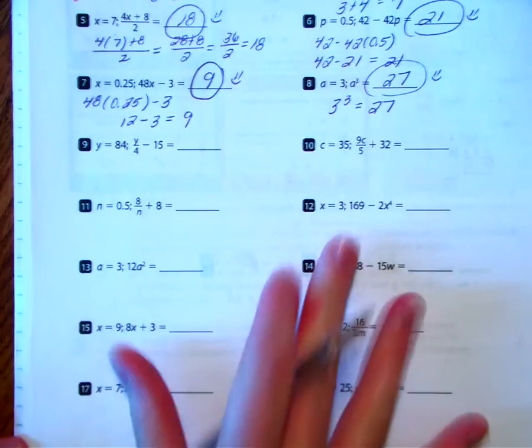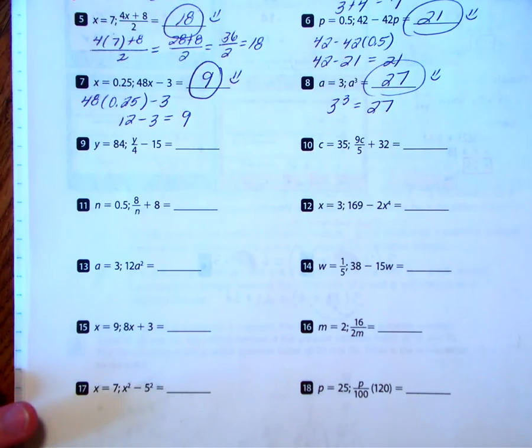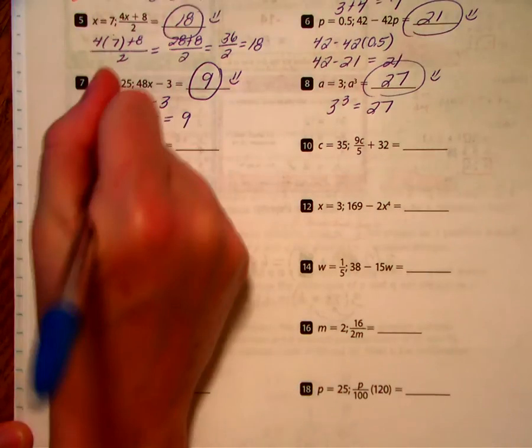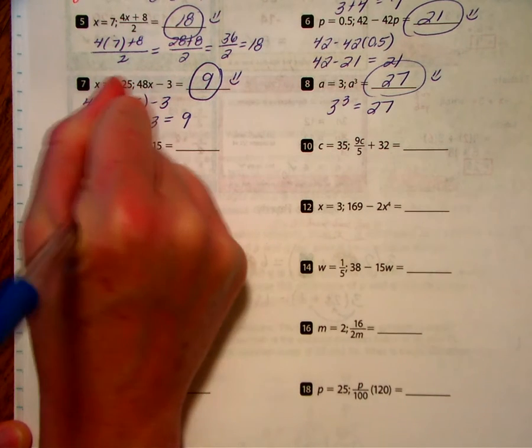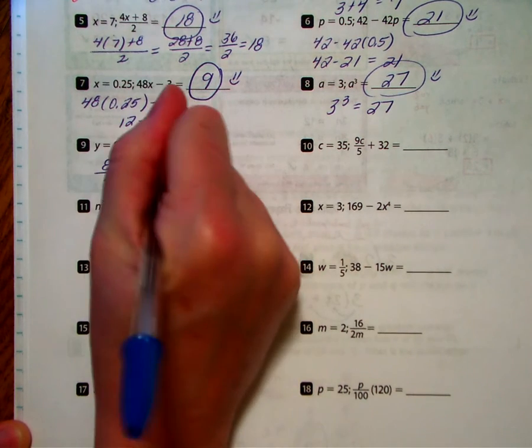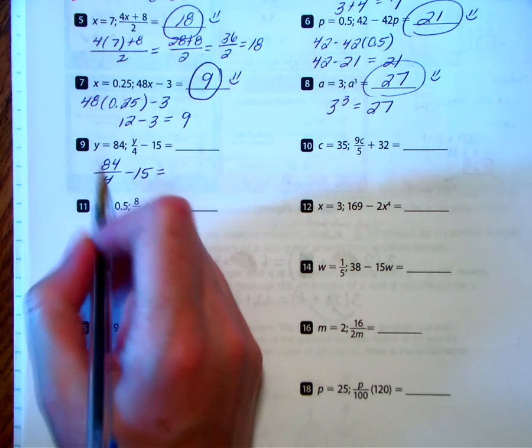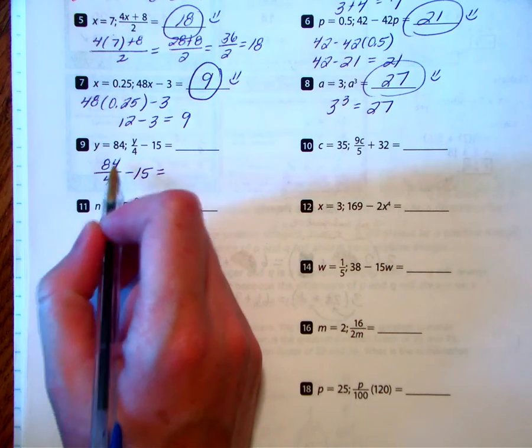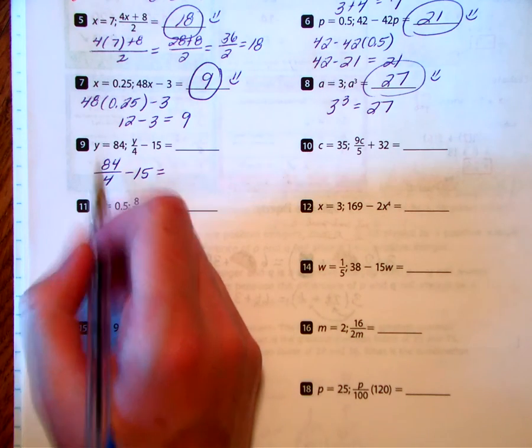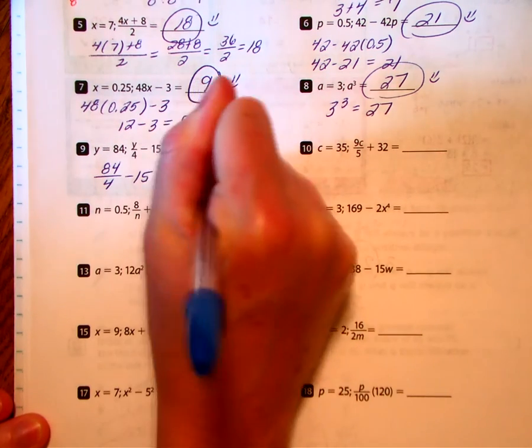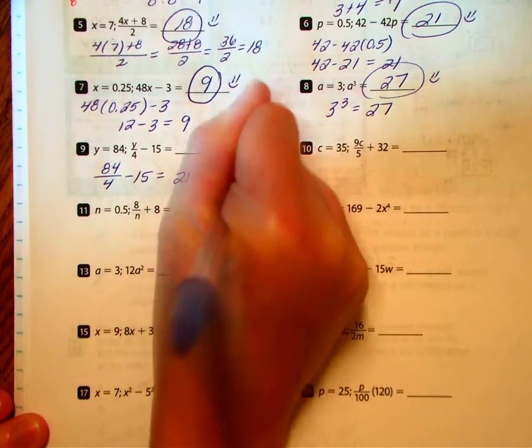Y equals 84. Y divided by 4 minus 15. We're going to have 84 divided by 4 minus 15. 4 goes into 84. Let's see, 21 times. 21 minus 15 equals 6.